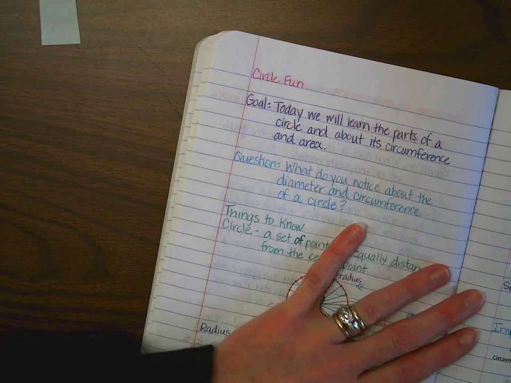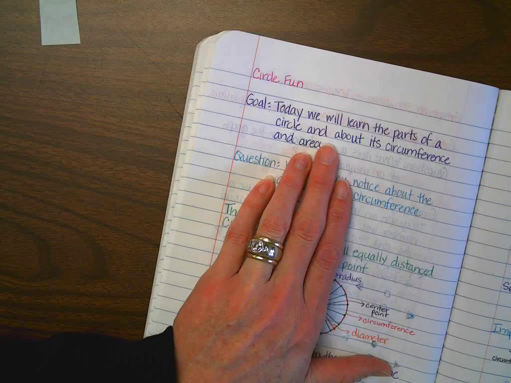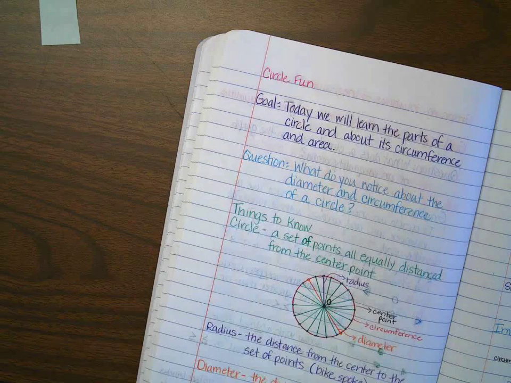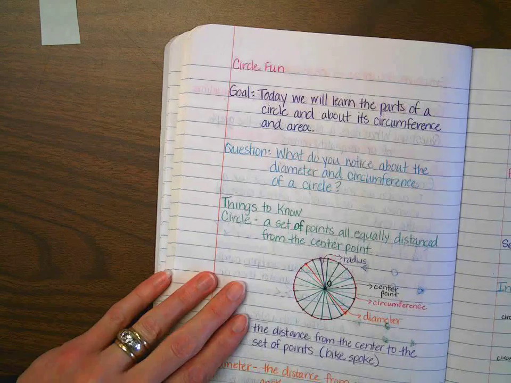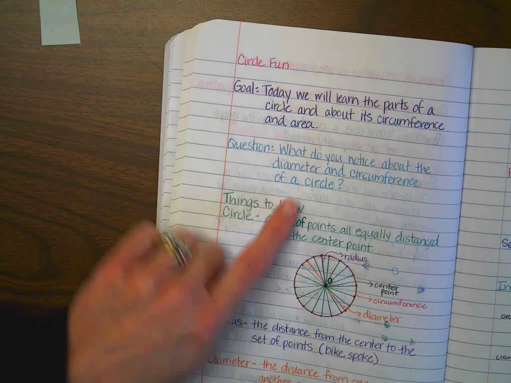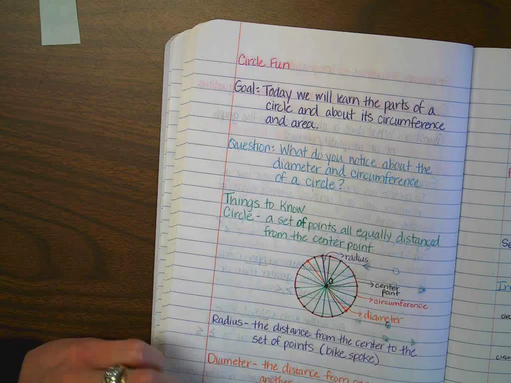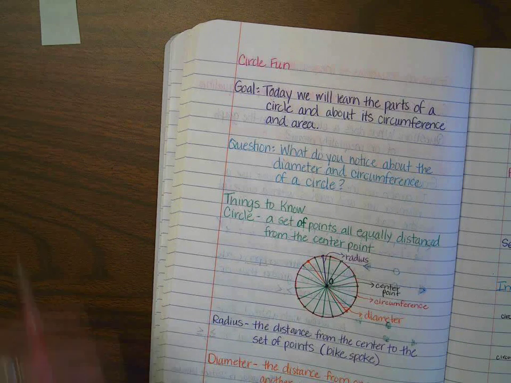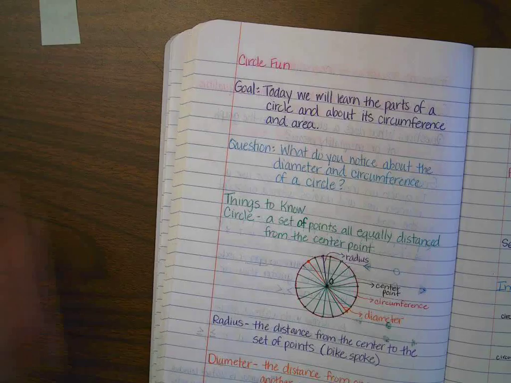All right, so let's go back to our question of our lesson. Our goal today, we will learn the parts of a circle and about circumference and area. I feel pretty comfortable with that. What do you notice about the diameter and the circumference? I'll give you a big giant hint. Think pi. Okay, think pi and being able to answer that question.